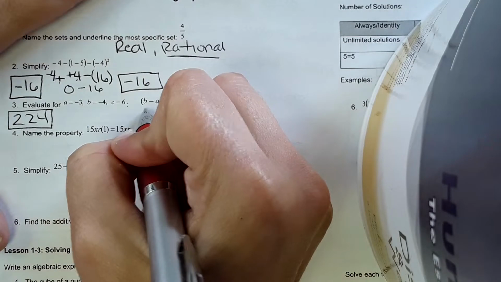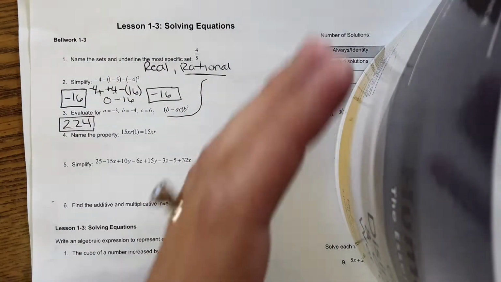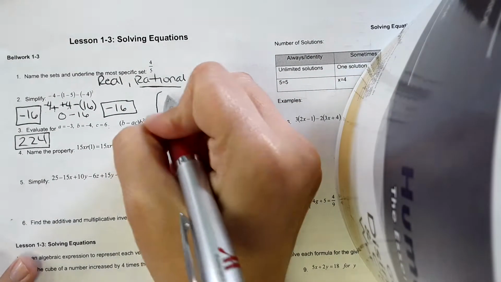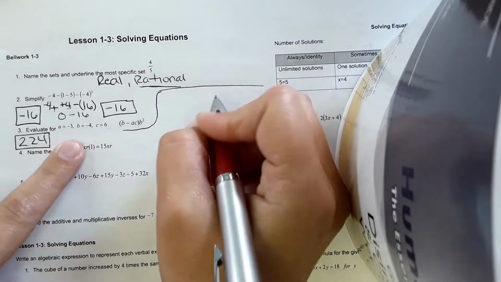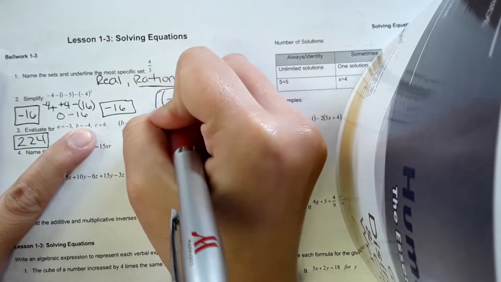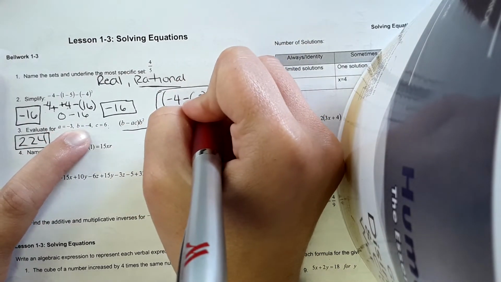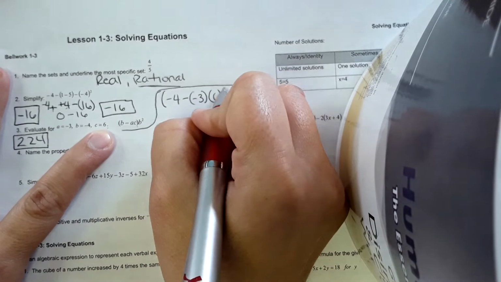I'm going to kind of solve it up here. Let me put my hand in here. Zoom it. Move this back. Okay, so I'm going to take this expression, plug in these values, and write it up here. So I have b is negative 4 minus a, which is negative 3, times c, which is 6. Close the parentheses.